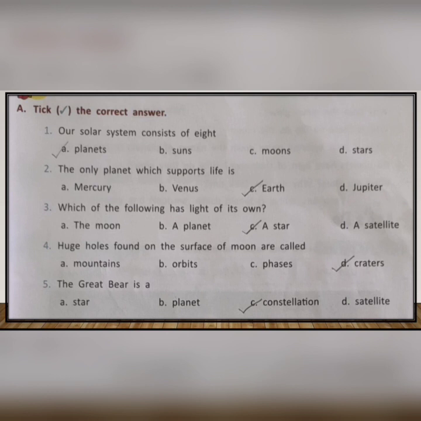B47. Starting with question A, tick the correct answer. Number 1. Our solar system consists of 8 planets, that is option A is correct. Number 2, the only planet which supports life is Earth. It is given in option C.